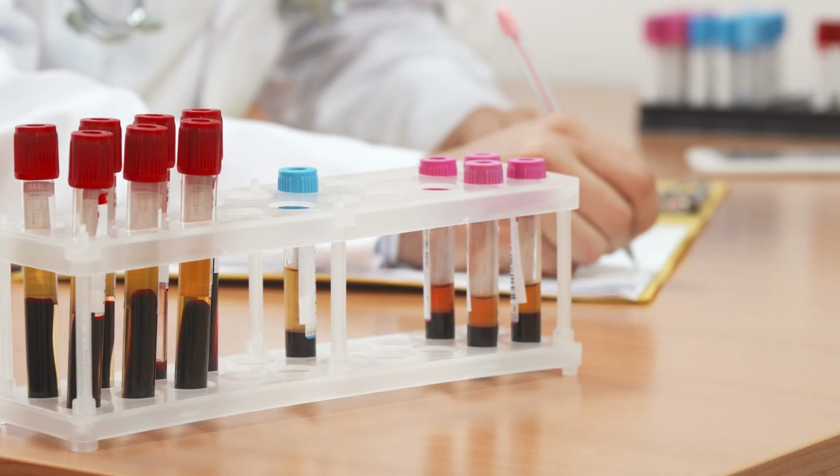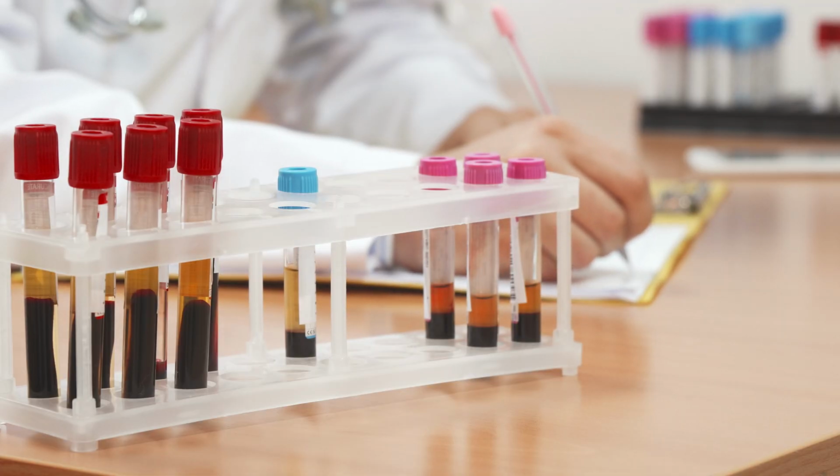If hyperparathyroidism is suspected, blood tests are the first step in diagnosis. Doctors check calcium and PTH levels. In primary hyperparathyroidism, both calcium and PTH are elevated, confirming the diagnosis. In secondary hyperparathyroidism, PTH is high, but calcium levels are usually low or normal. Other tests may include checking vitamin D levels and kidney function to identify potential underlying causes.